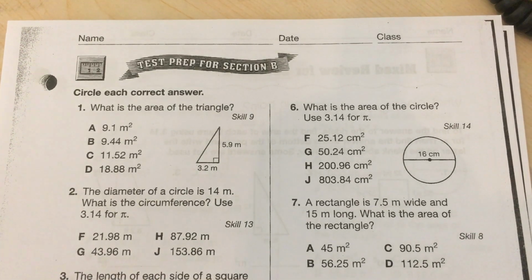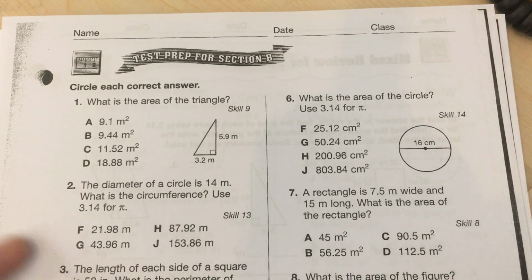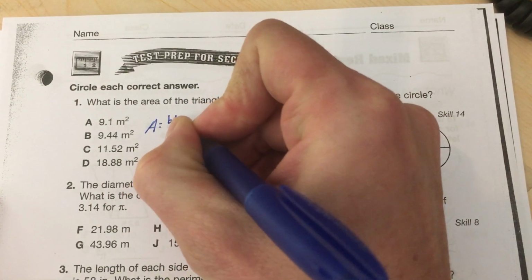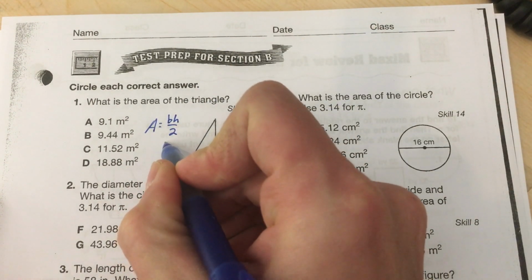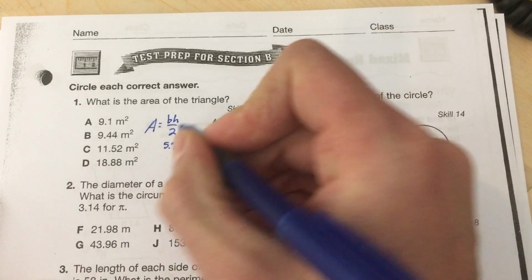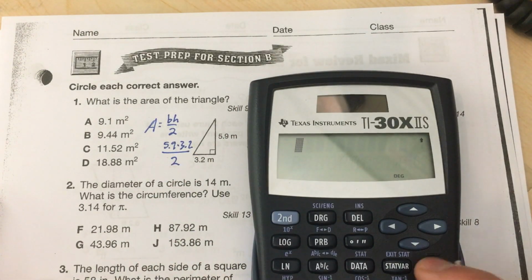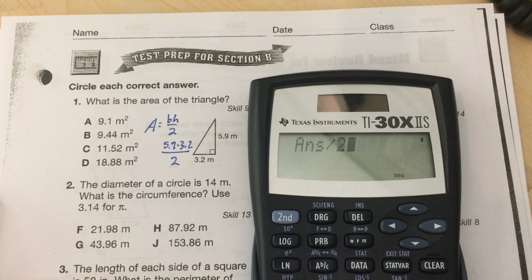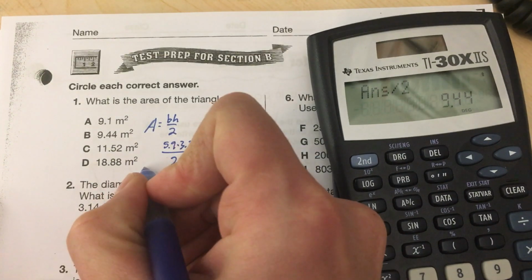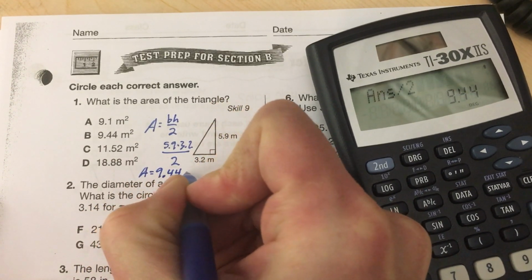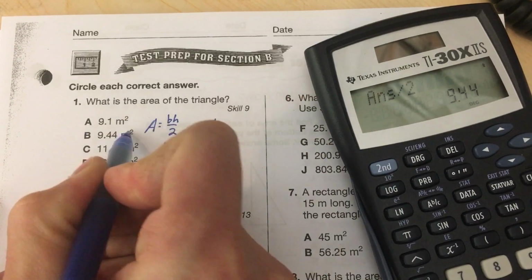Okay, so start off with number one. I'm going to go through this as fast as I possibly can. What is the area of a triangle? Well, area of a triangle is area equals base times height divided by 2. So that is 5.9 times 3.2, and we divide all that by 2. And grab a calculator so it's fast. Times 3.2 equals divided by 2, and we get 9.44. So the area is 9.44 meters squared, or B.